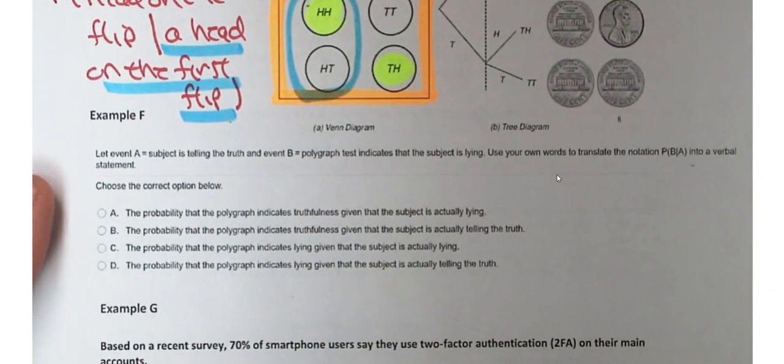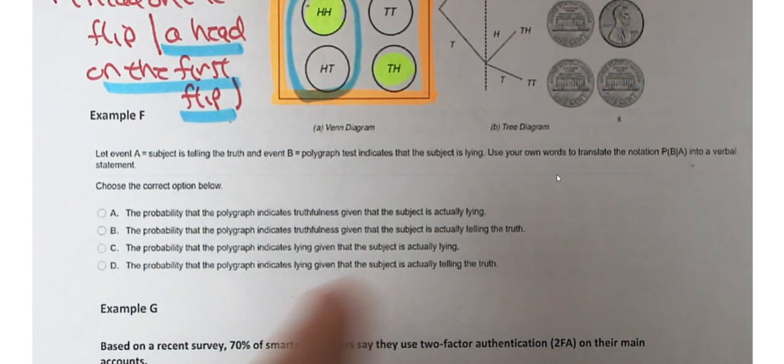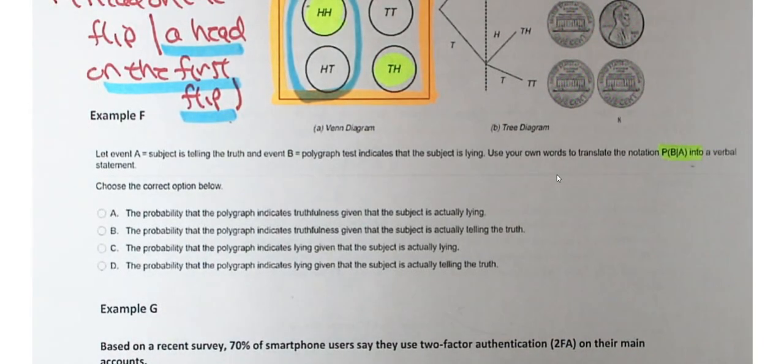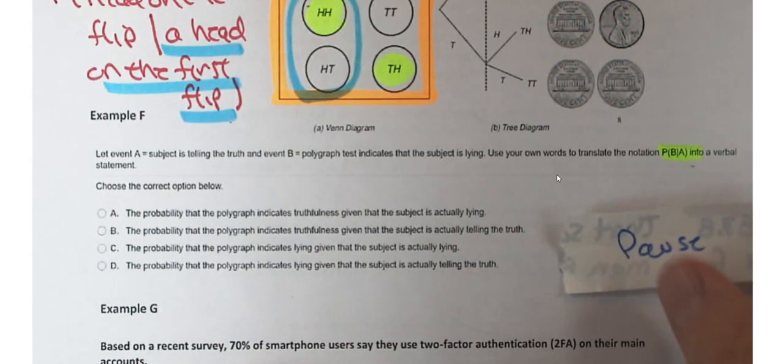Event A is the subject is telling the truth, and event B is the polygraph indicates that the subject is lying. So choose the correct verbal statement that corresponds to this event, or this probability: probability of B given A. Put that into words. If you're watching this later, then pause the video and try and choose the correct one.